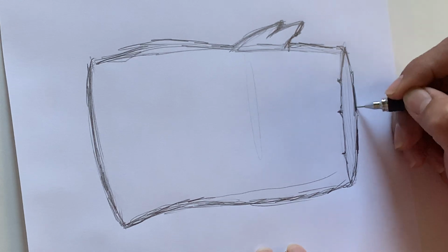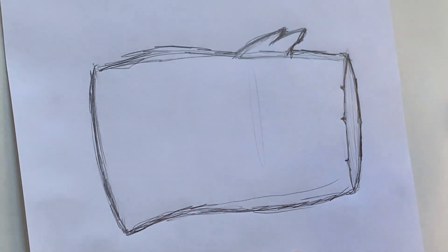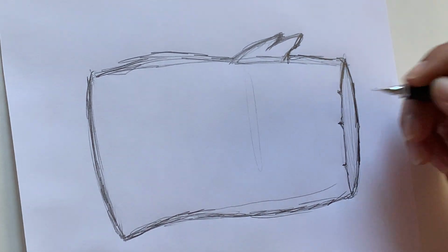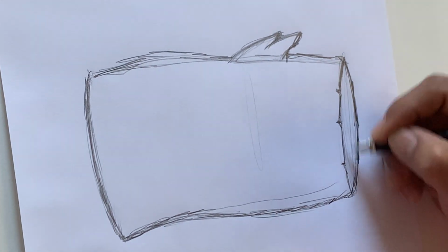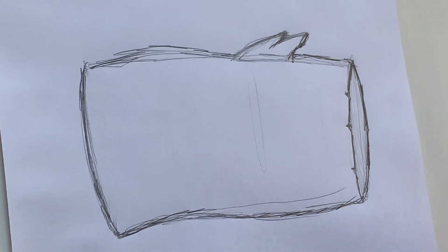I can darken some of those lines, guys, okay? Some lines are going to be thicker, some are going to be medium, and some are going to be thin. And why? Well, because that happens in nature.